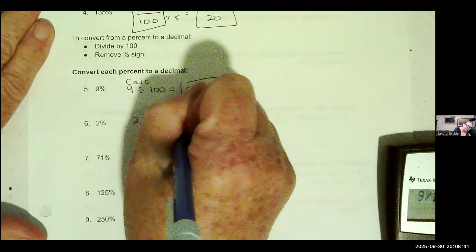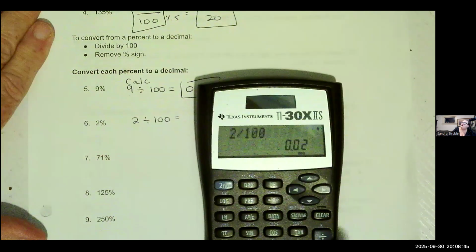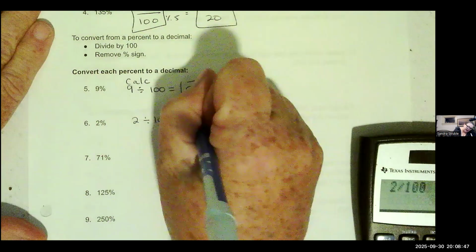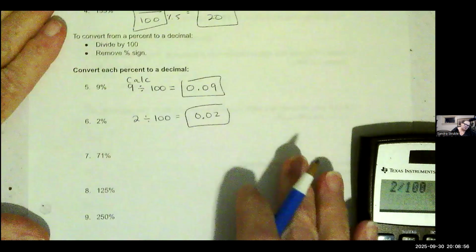The next one is going to be 2 divided by 100. The percent sign is gone once you do that. And that is 0.02. I like to put the 0 out in front of the decimal just because it helps me know that it is truly a decimal. It is not something else that it could be.